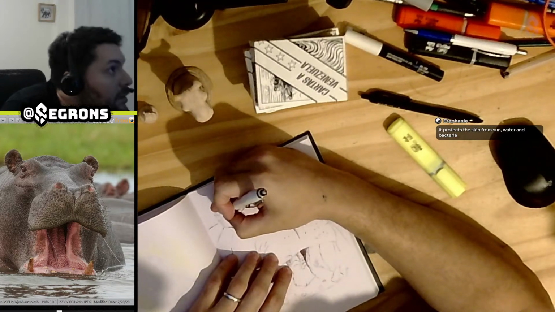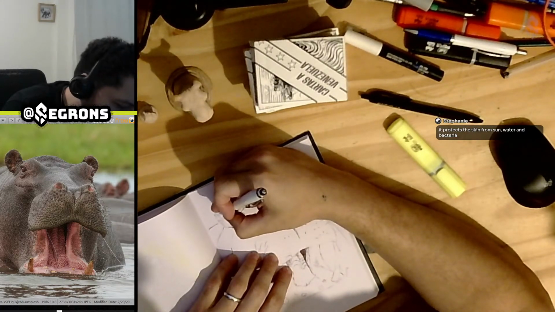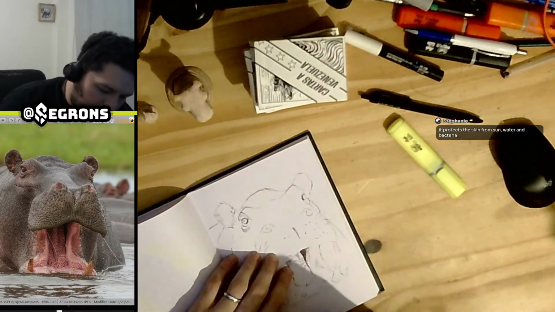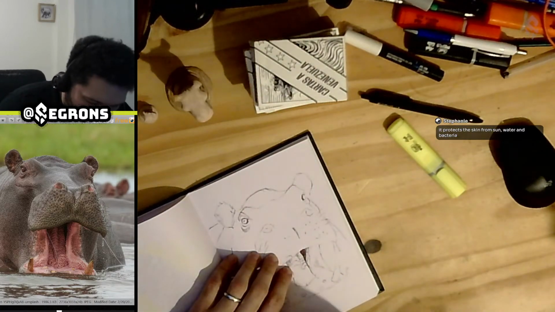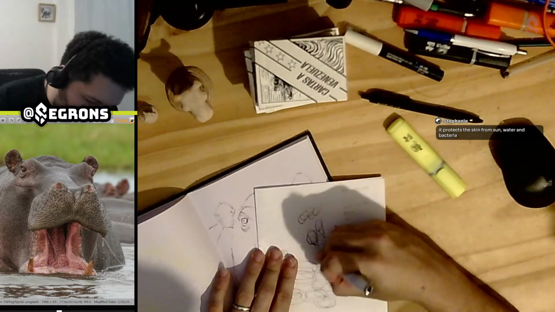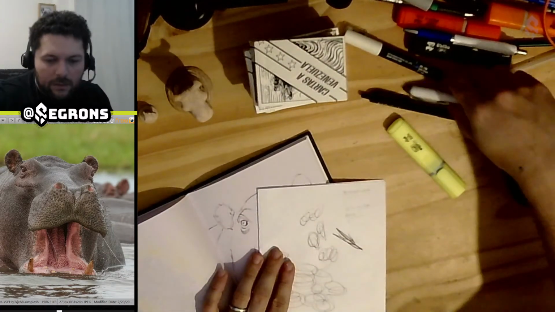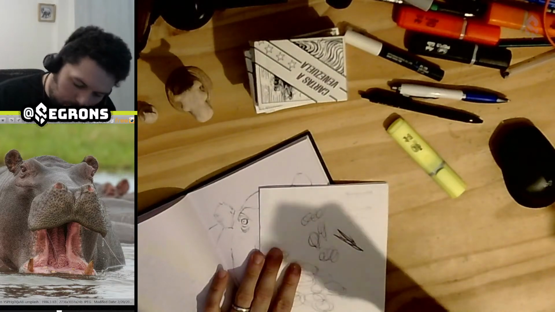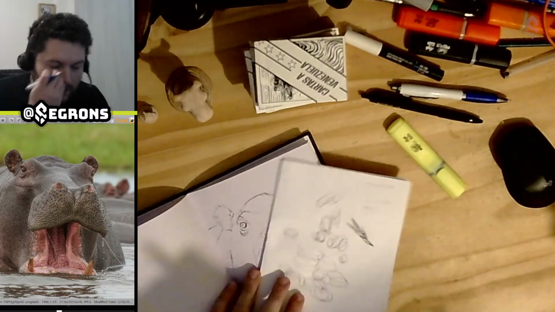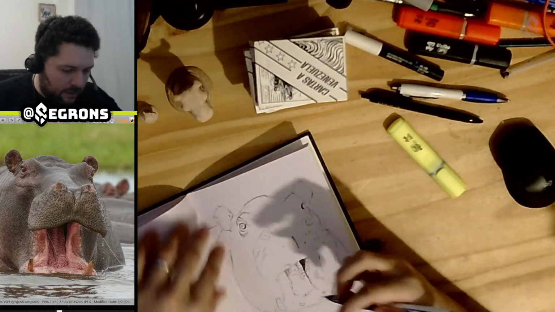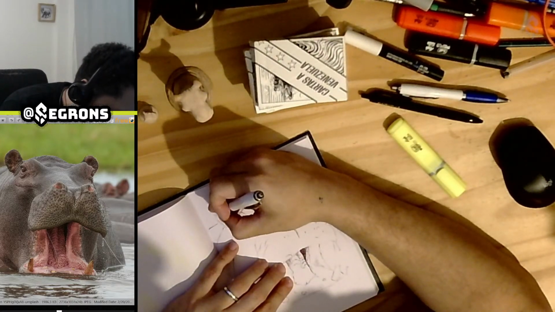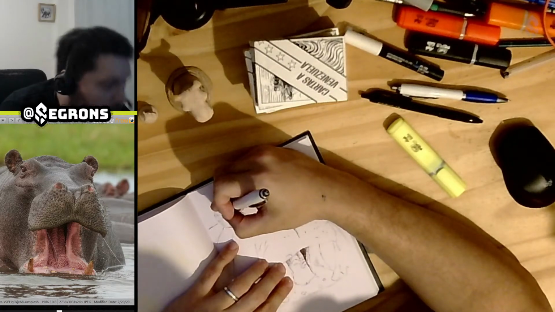Oh, that's interesting. And it makes sense. Like elephants, they use sand. They throw sand over themselves, and there's a lot of creatures that do that. They also do it with mud.